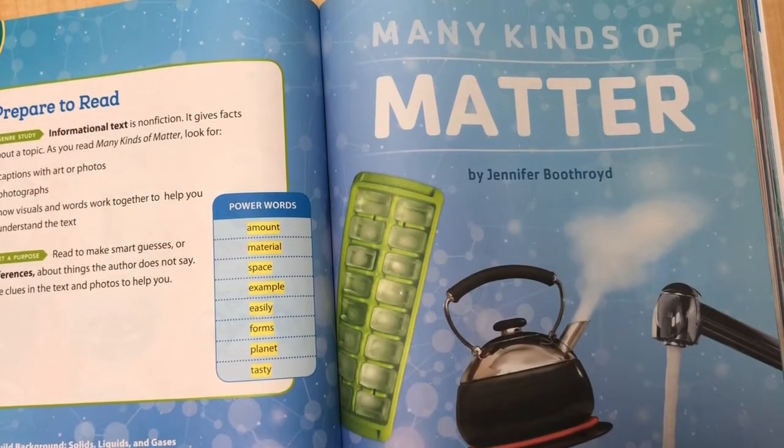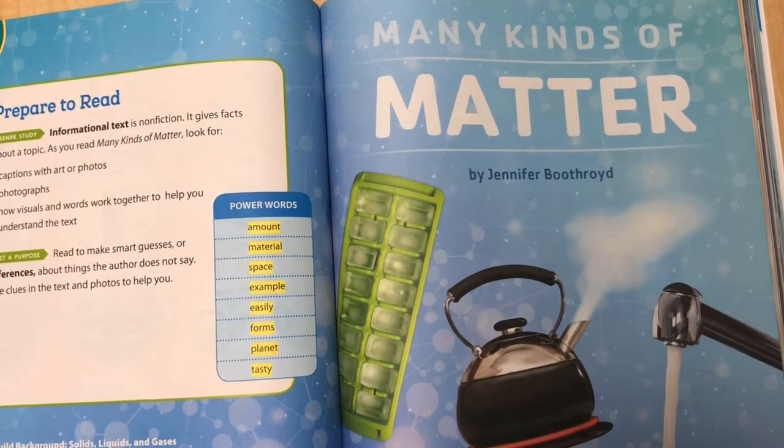Today we're going to take a closer look at many kinds of matter, and we're going to ask, why did the author write this text? How do I know that the author wrote this text to inform or persuade or entertain? So as we take a look, we're going to look for text evidence or proof of the author's purpose, and how do we know what the author's purpose is?